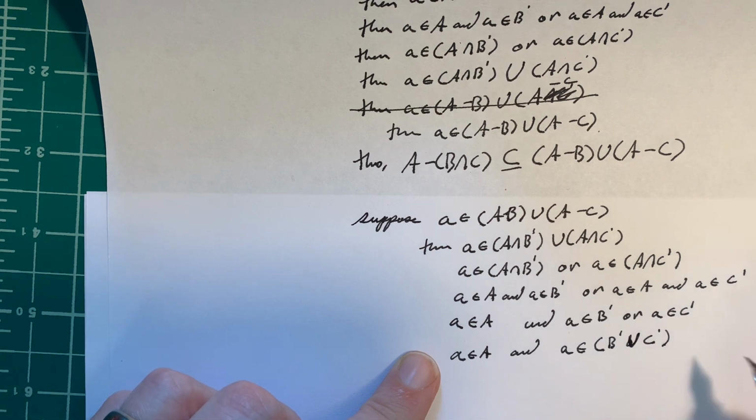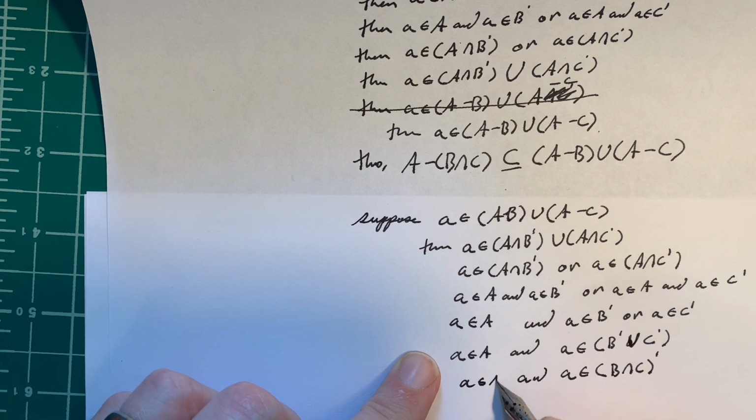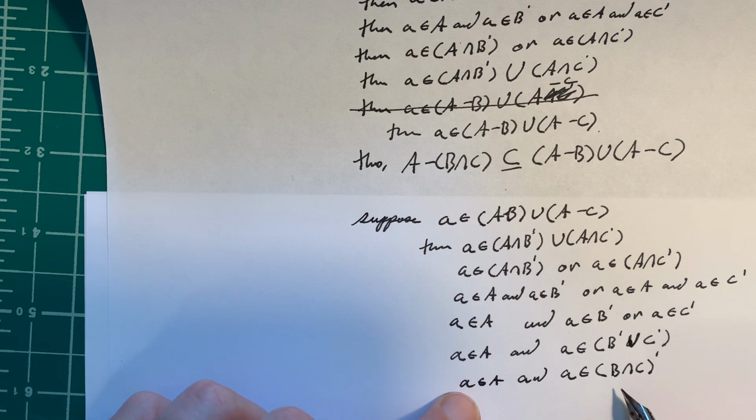All right, well, do you remember my friend De Morgan? Well, De Morgan says that you can factor out the complements there. Okay. All right. We're really close now. Okay, well, if that's true, then a is an element of the set A and the set B and C not, or B and C complement.